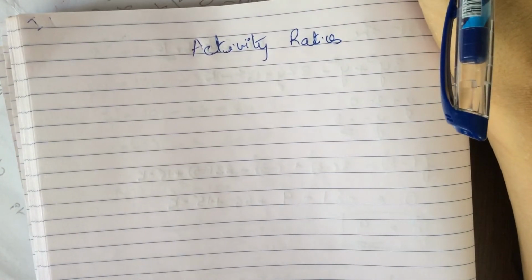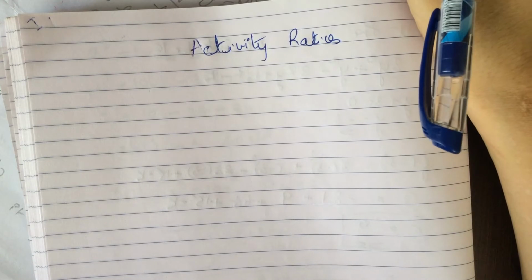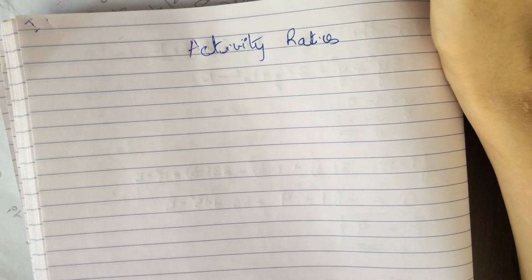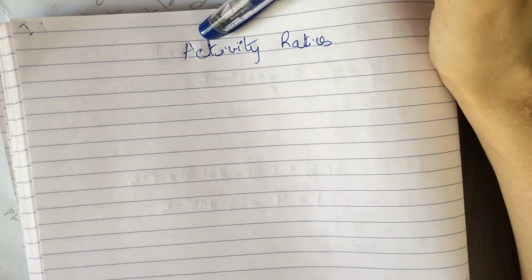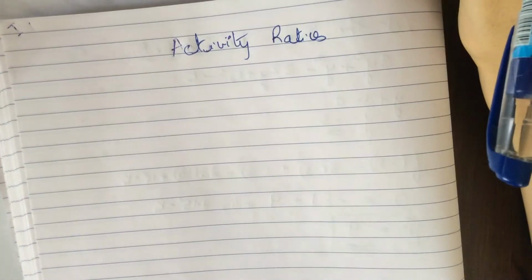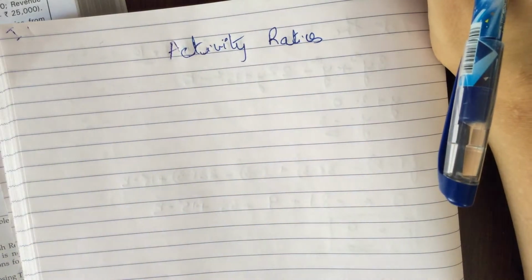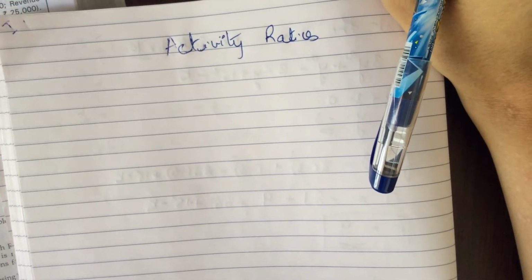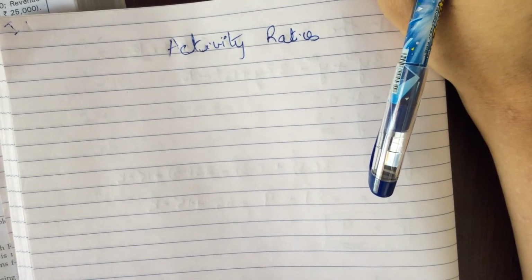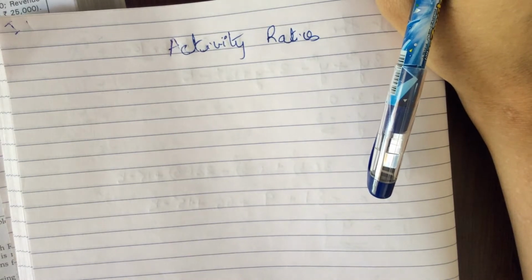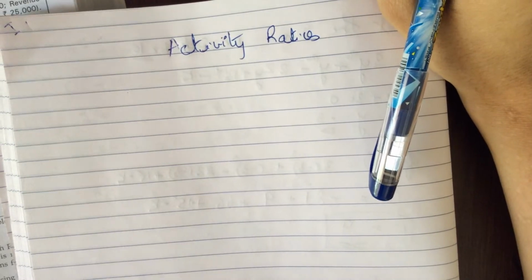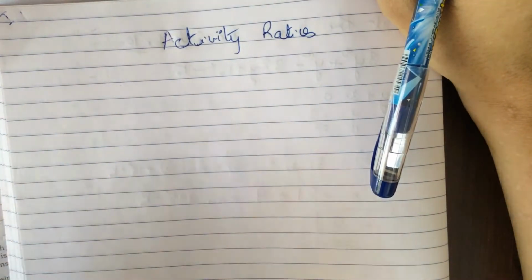Hello students. In this video we shall study what are activity ratios. Till now we have finished two types of ratios, which are our liquidity ratios and solvency ratios. Now this is the third type, called the activity ratio. Activity ratios are ratios that tell us about performance. They help us judge the performance of the company, the capacity of the firm, how the firm can handle its own activities. We can judge or measure how well the firm is able to utilize its resources.